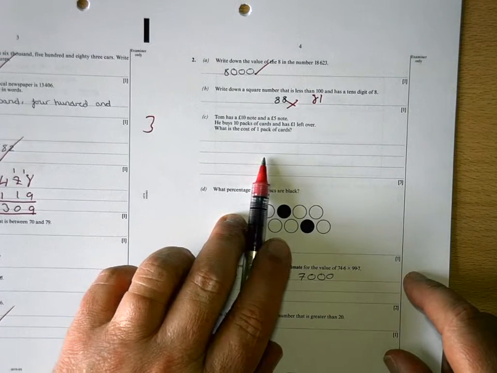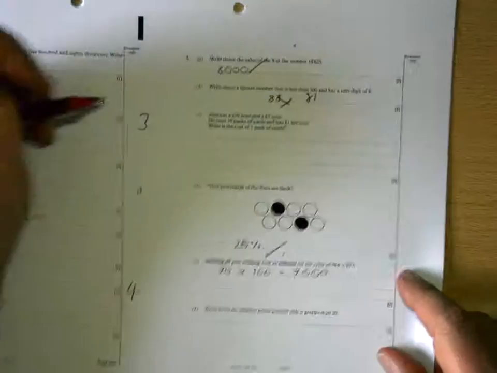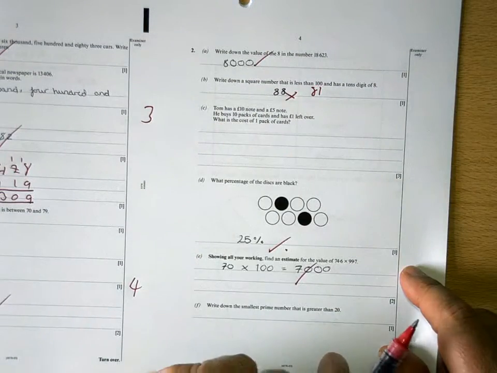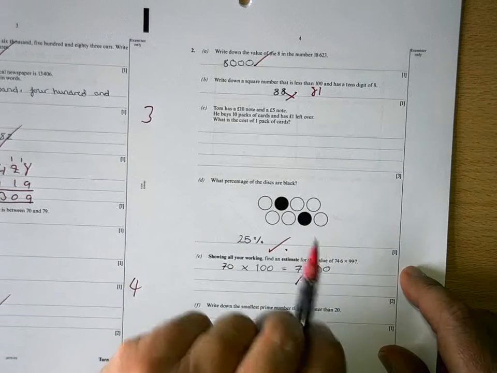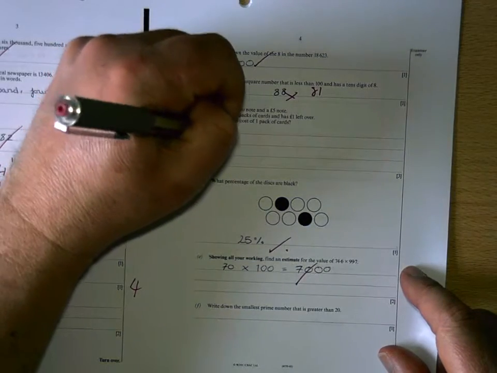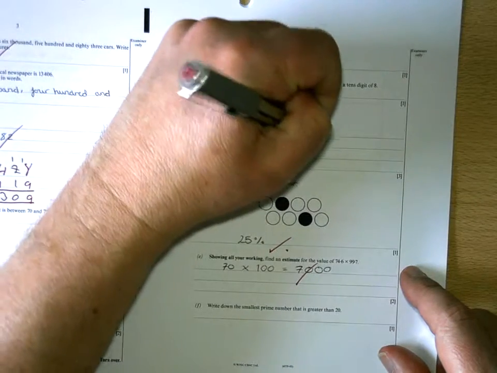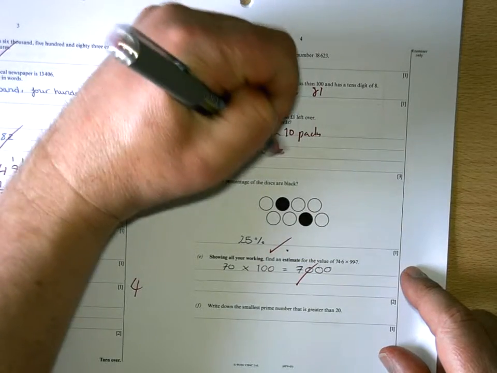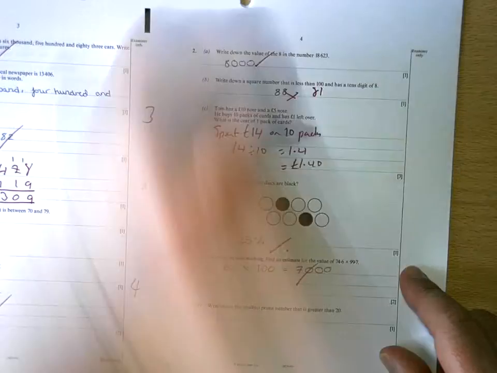You really need to be able to make some sort of progress on a question like that. £10 note and a £5 note. So Tom had £15. He had £1 left over, so he spent £14 on 10 packs of cards. So how much is each pack? 14 divided by 10 is 1.4. In money terms, £1.40.